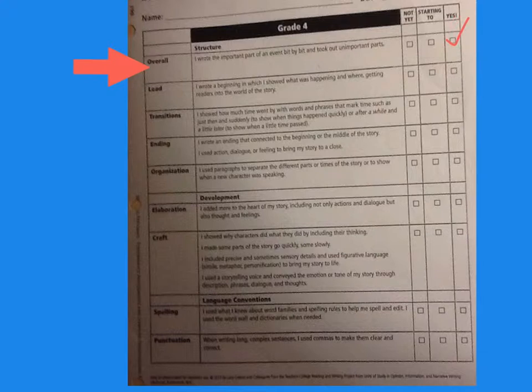Then you'll move on to lead. The lead is your beginning. You'll want to make sure that you showed what was happening and where, getting readers into the world of the story. Most likely to do this, you would be using one of the aspects of I add, either starting with some maybe dialogue or a big action scene to get your readers into your story.